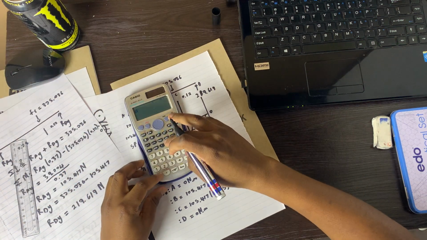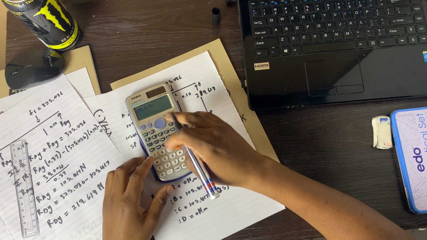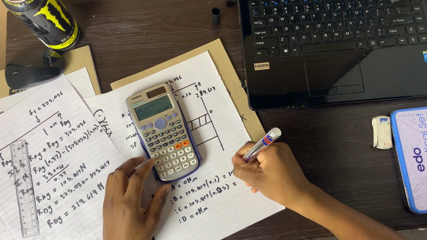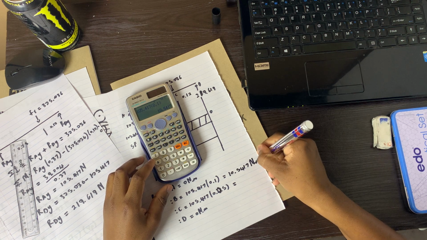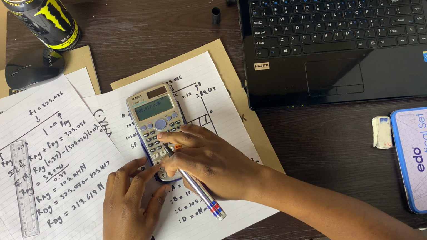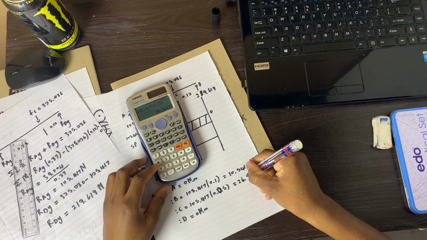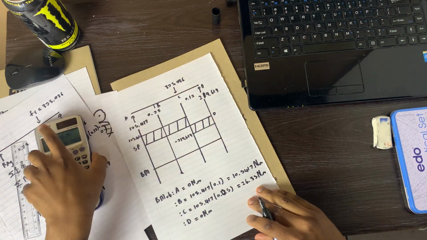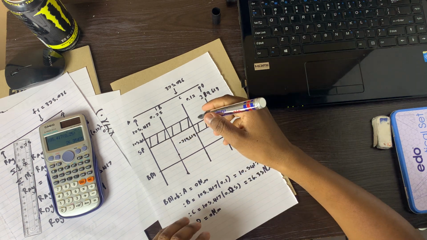So it's gonna be 105.417 multiplied by 0.1, which is 10.5417 Newton meter. That's a moment, and then multiplied by 0.25, this is gonna be 26.35 Newton meter, right?